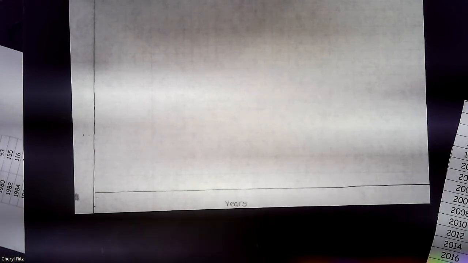Oh, does anybody need a pencil, by the way? Technically, you don't have to have a pencil, but I know it would make life easier for you. So I got plenty up here.